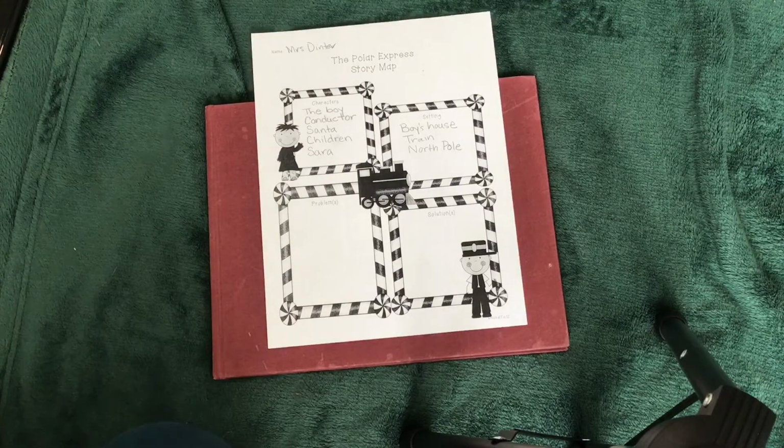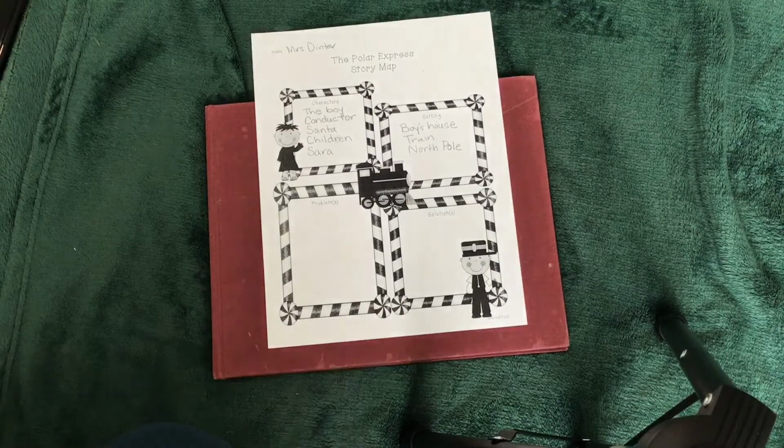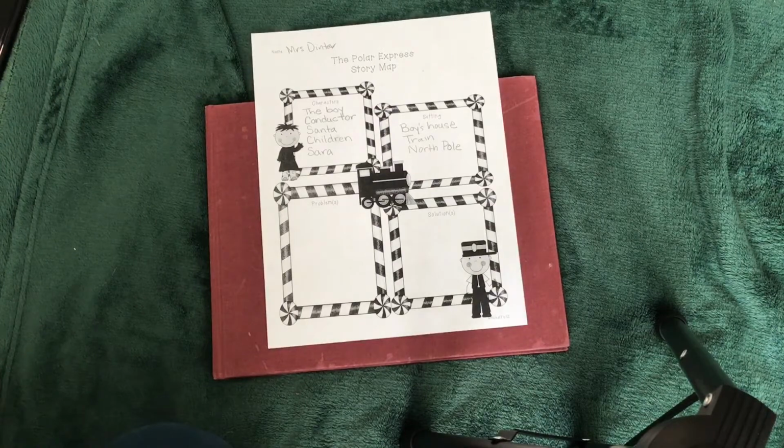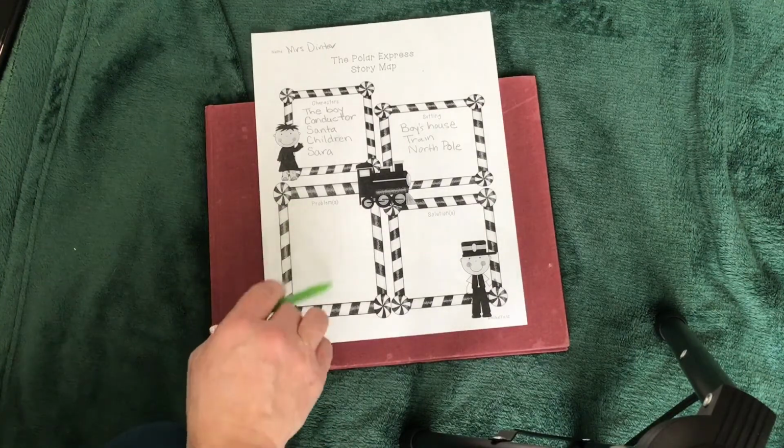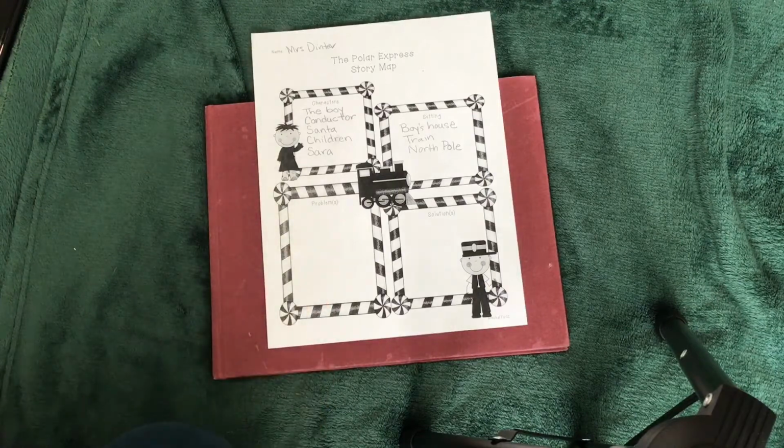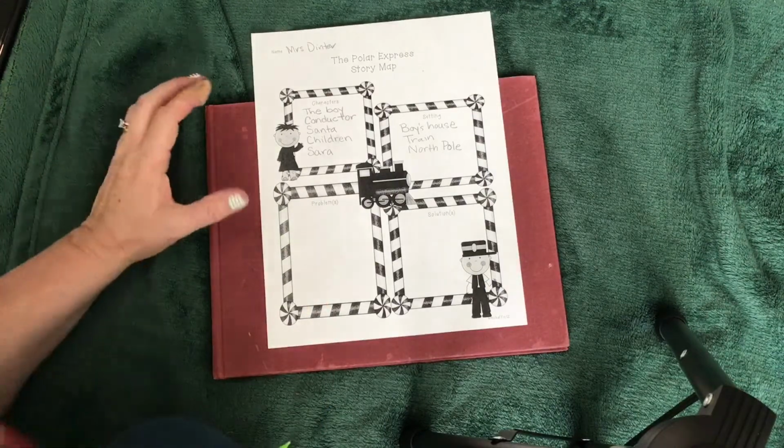There could be more than one problem in a story. Sometimes there are going to be more than one. Maybe part of the problem would be that the boy had a friend who didn't believe in Santa, and he was trying to decide if he believed in Santa or not. That could be part of the problem. So I'm going to have you write the problem.